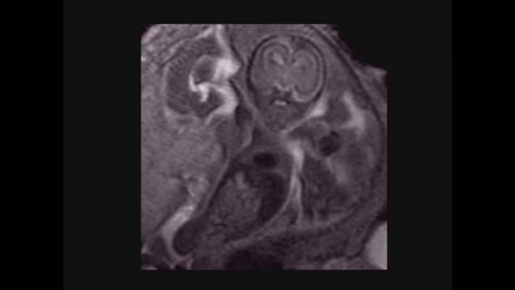Here's the confirmatory fetal MR on the case that I showed you earlier. Here's the heart, the diaphragm, the liver is here, and here's the echogenic, what was on the ultrasound was an echogenic liver lesion in the liver corresponding to a hemangioma in this fetus.